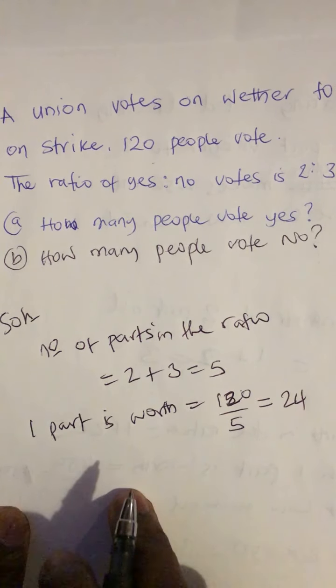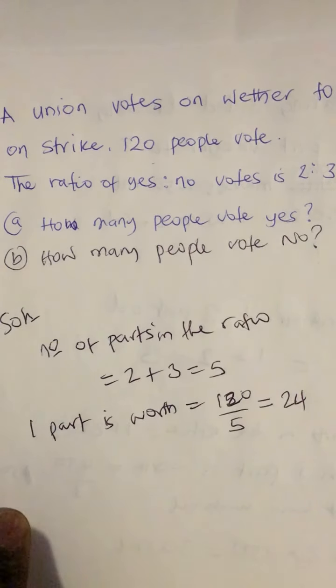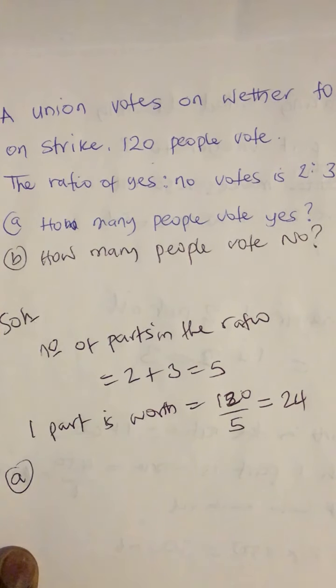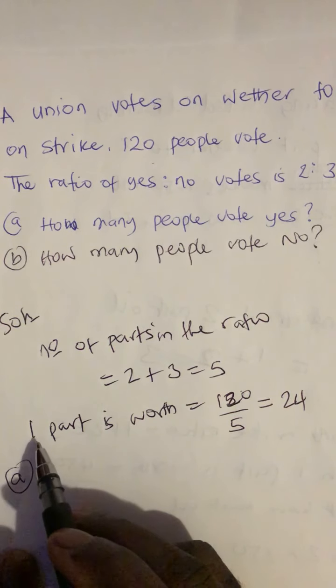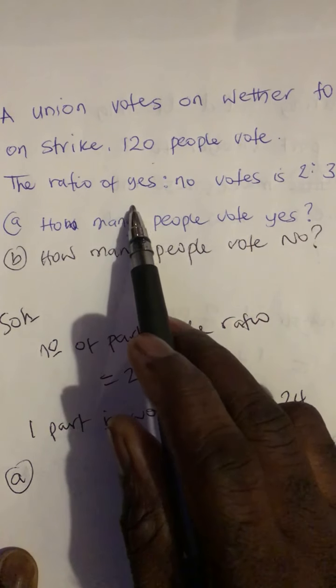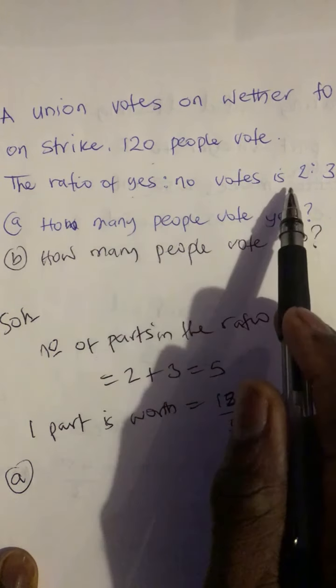The next thing now, the first question, part A, is how many people voted yes. We now have one part of the people that voted is equivalent to 24. The part that voted yes is 2.